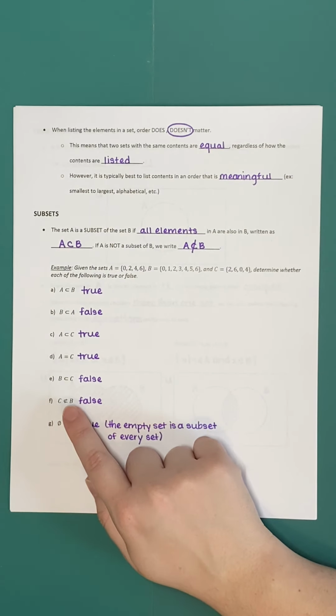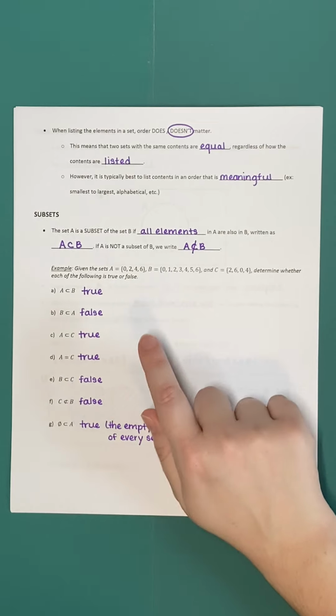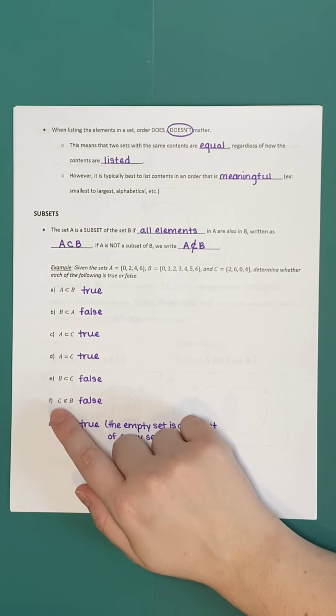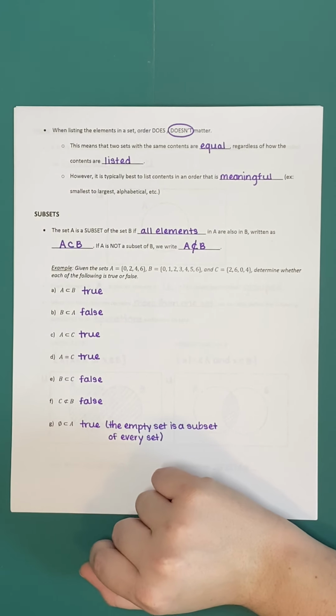So if the statement we're looking at is C is not a subset of B, well, we just showed that everything in C can also be found in B. So that means C is a subset of B. So the statement C is not a subset of B would have to be a false statement.